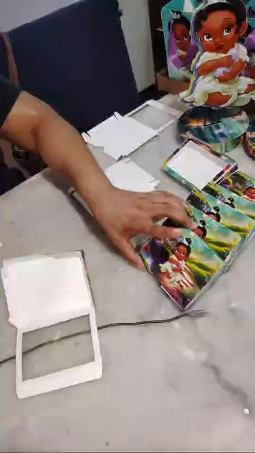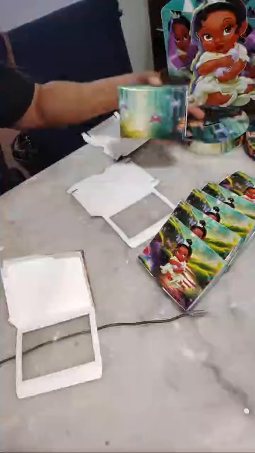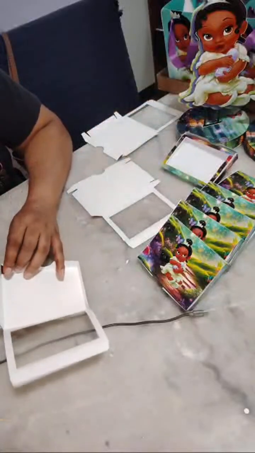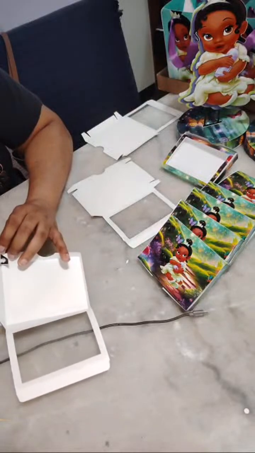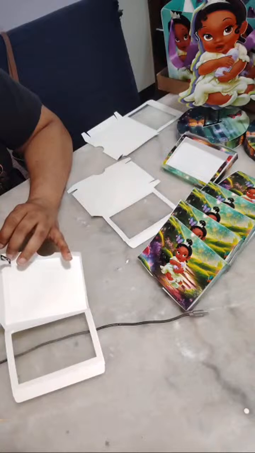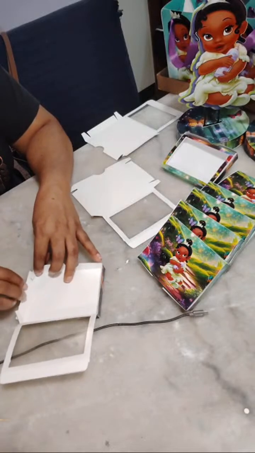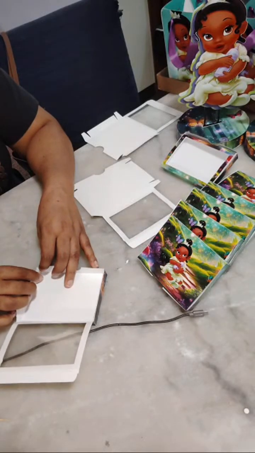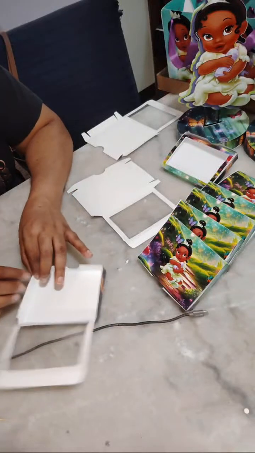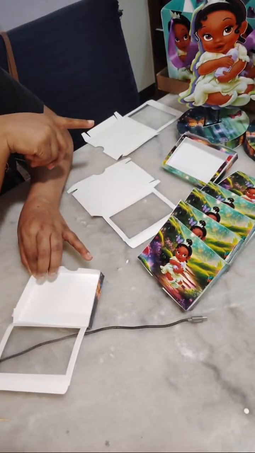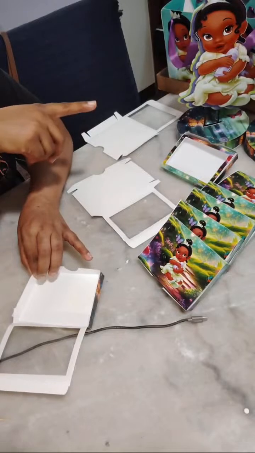But they're both the same. This is without the window, and then the other one has a window. Yep. So I created all of this, except for the stand. That's a paper towel holder from the Dollar Tree store. That's what that is. I paint it now.